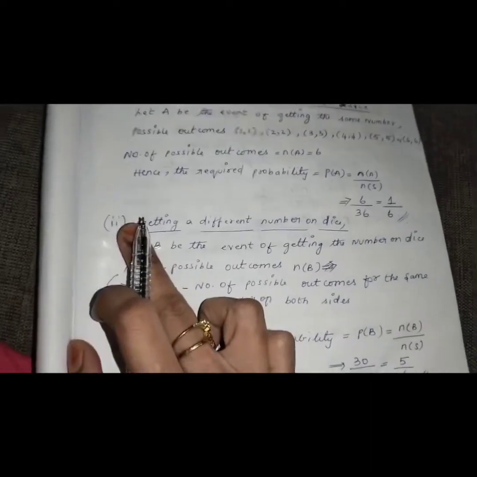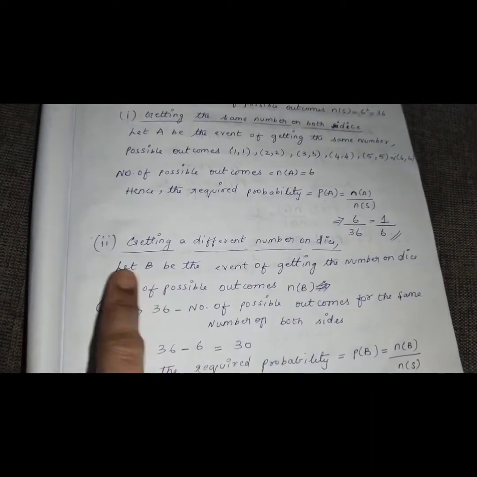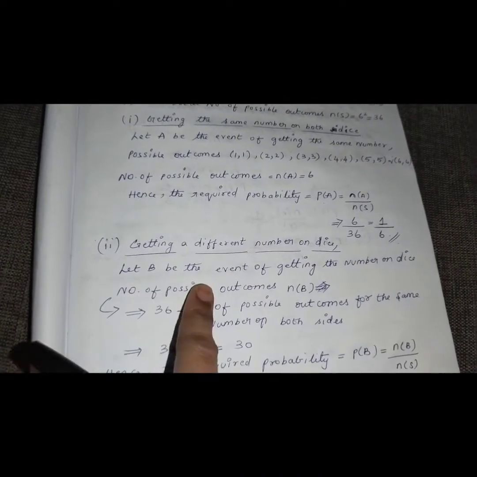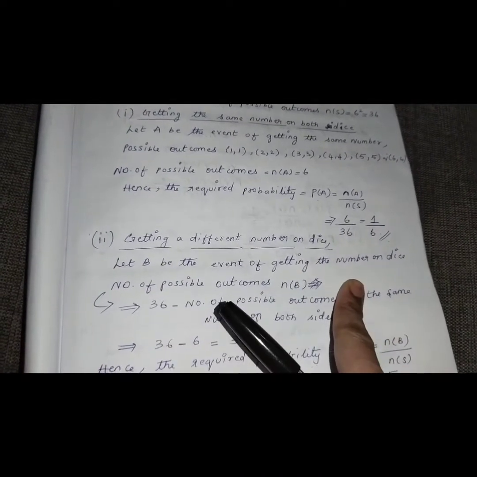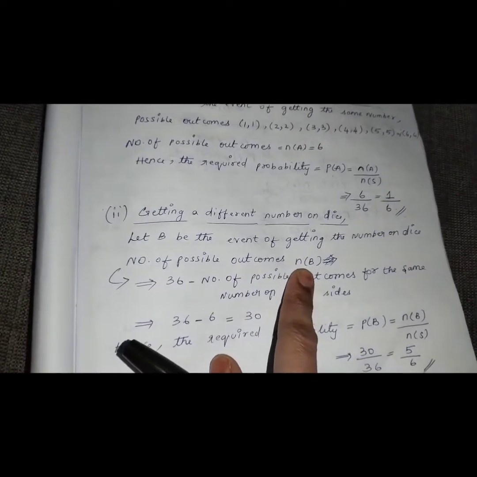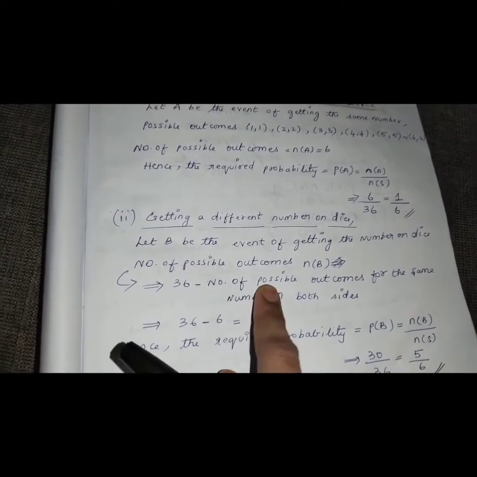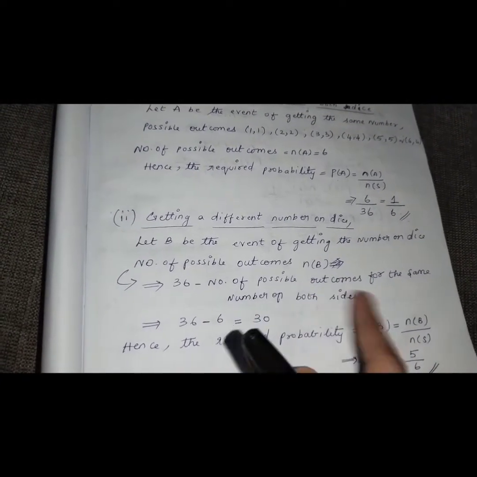So second subdivision, getting a different number on the dice. Let B be the event of getting different numbers on the dice. Here the number of possible outcomes n of B equals 36 minus the number of possible outcomes for the same number on both dice.